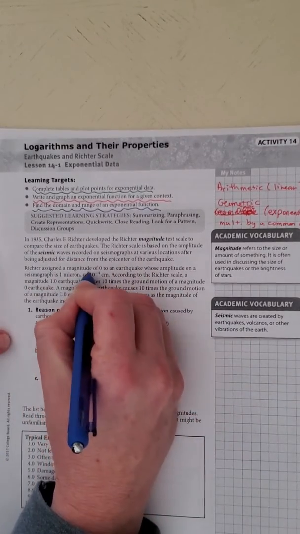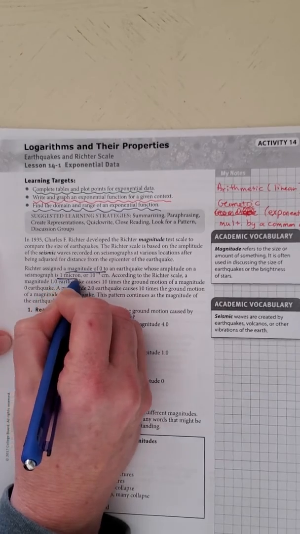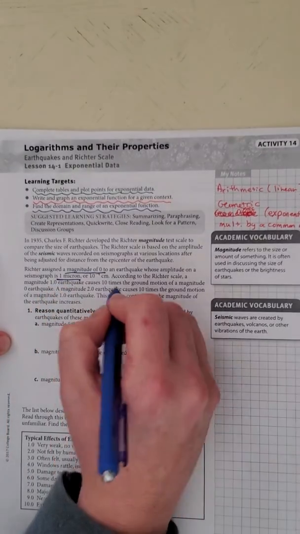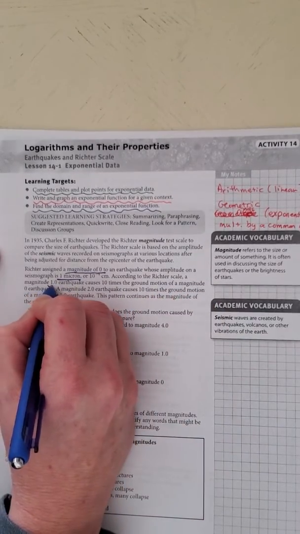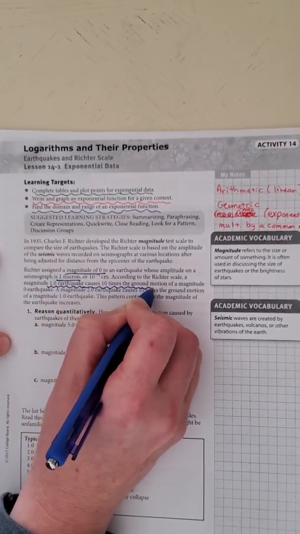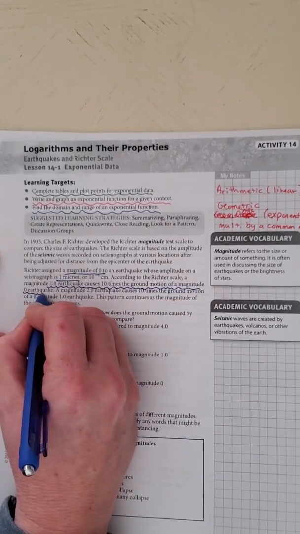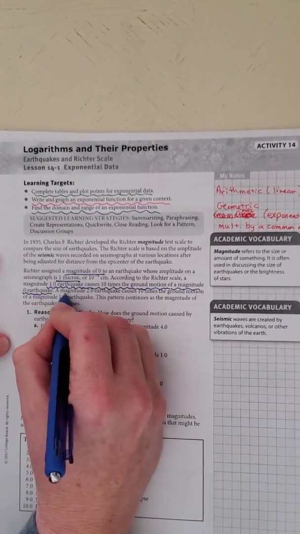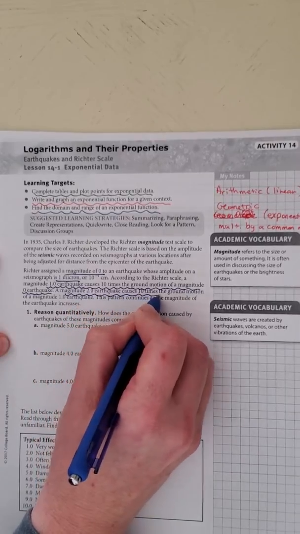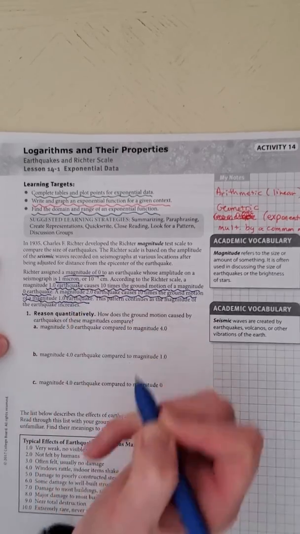All right, so let's go back and summarize. A magnitude 0 earthquake is called 1 micron. And then according to the Richter scale, a magnitude 1 earthquake causes 10 times the ground motion of a magnitude 0 earthquake. And a magnitude 2 earthquake causes 10 times the ground motion of a magnitude 1 earthquake.